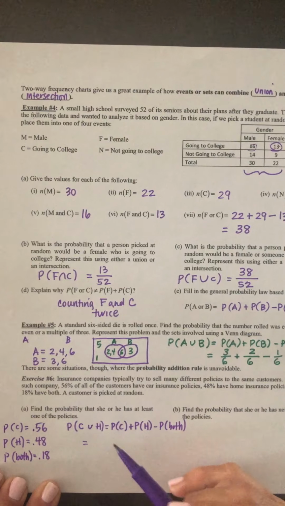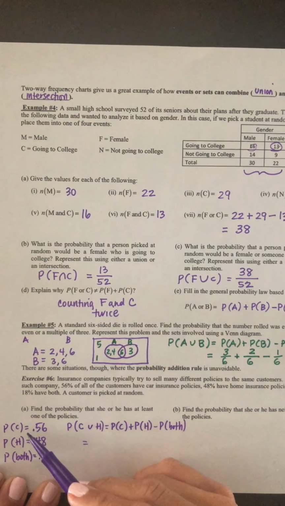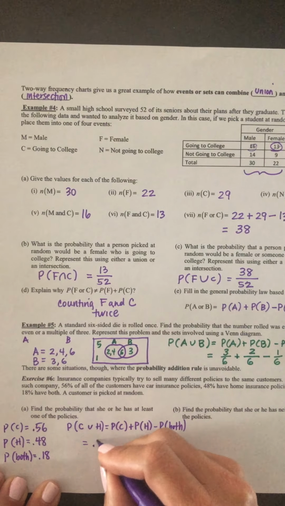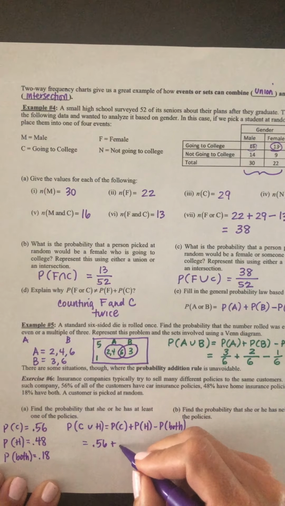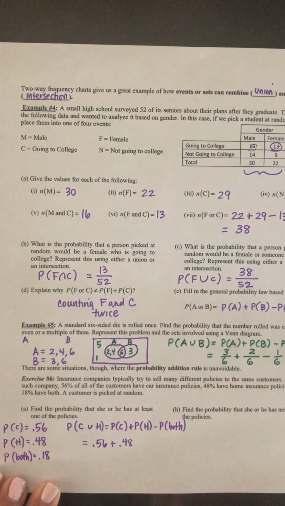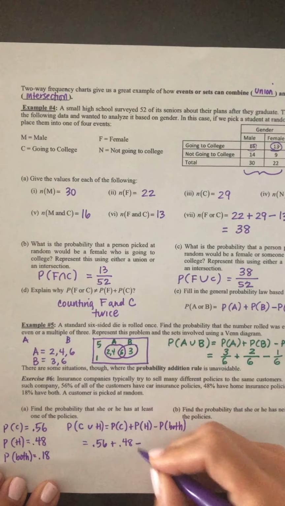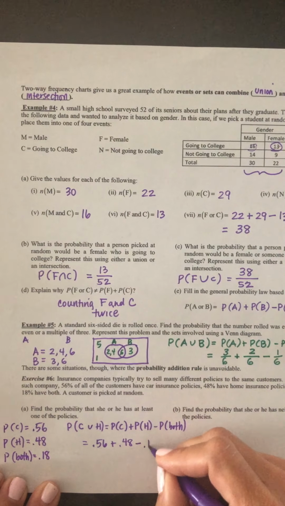The probability that we have car insurance, 0.56, plus the probability that I have homeowners, 0.48. Now, if you added them up, they would be above 1. And remember in the beginning of the first lesson of the unit, we said probability is between 0 and 1 inclusive, but not bigger than 1, not less than 0. All right, minus the probability of both, 0.18.